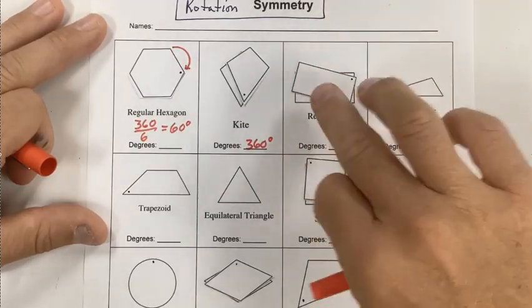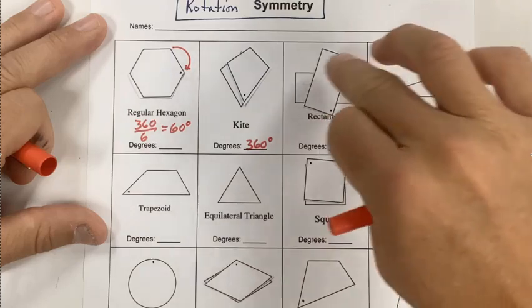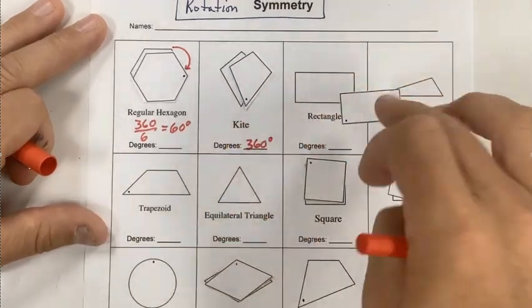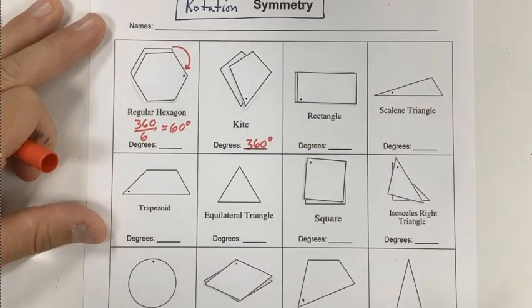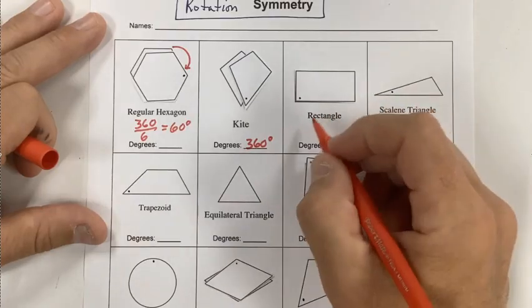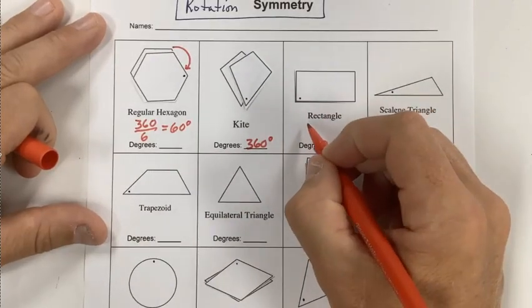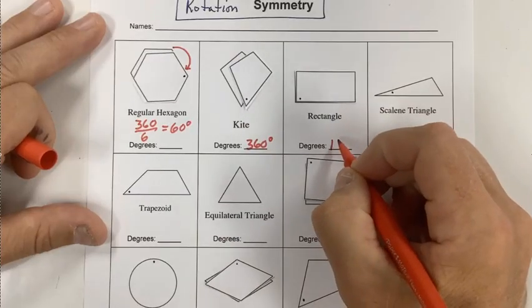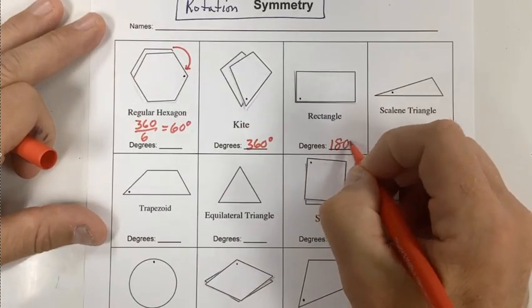So this rectangle, I can turn this one as well, and you'll notice it turns 180 degrees, and then it snaps back into place. So keep in mind what it takes for a shape to rotate around, and you'll find that this one here rotated around 180 degrees. So the degrees of rotation here is 180 degrees.